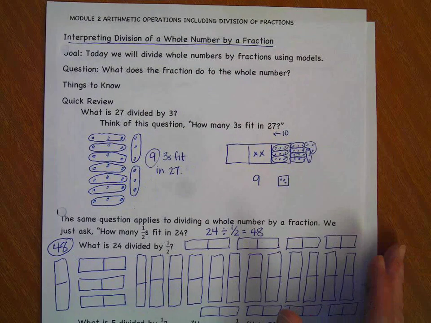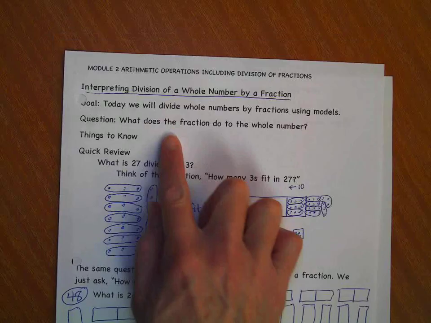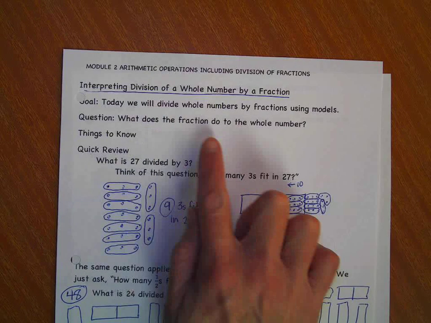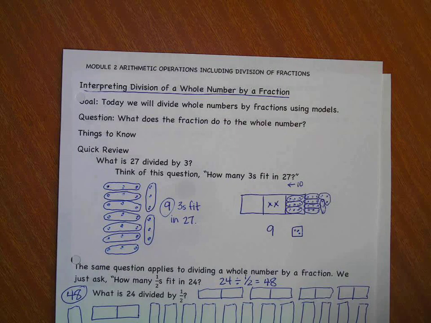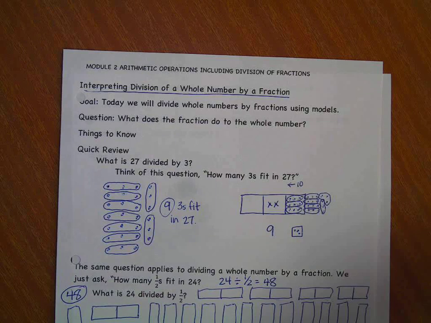So as you can see, it's very simple to use models to help you figure that out. The question that we were supposed to answer throughout the lesson was, what does the fraction do to the whole number? And I would say the answer to that is it breaks it apart into smaller pieces.